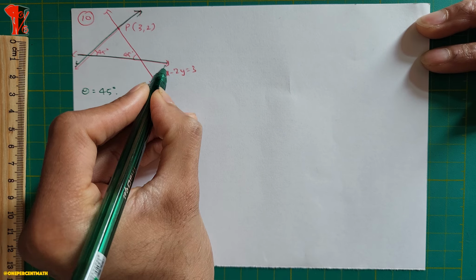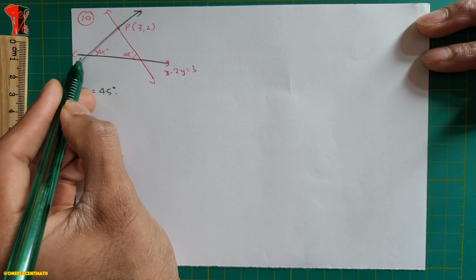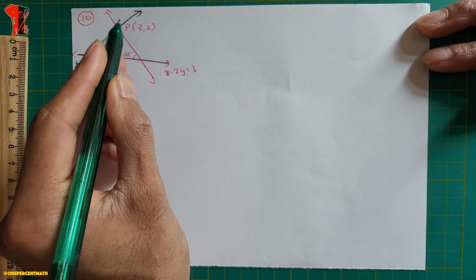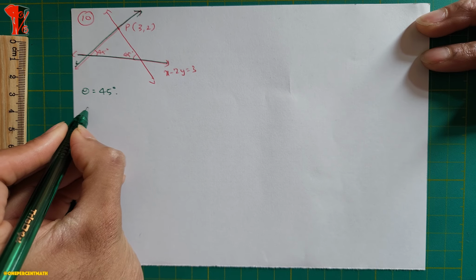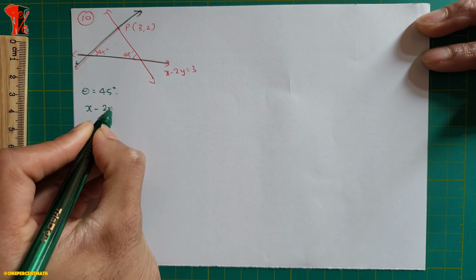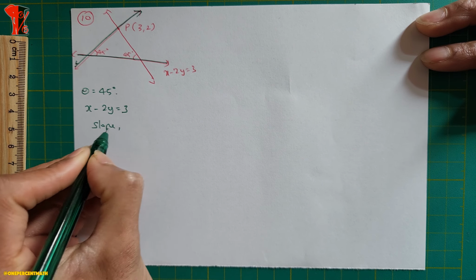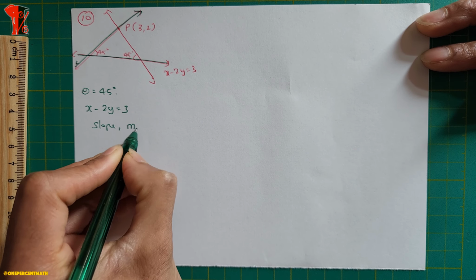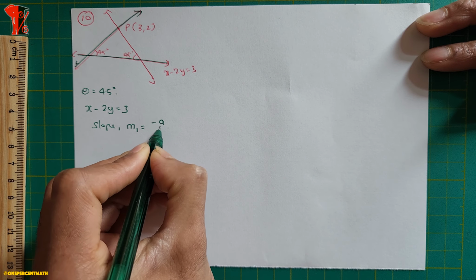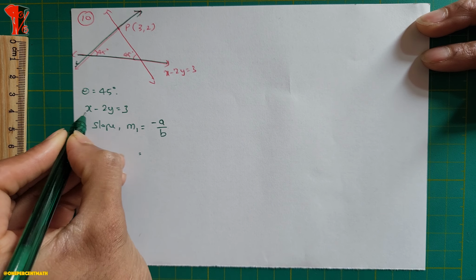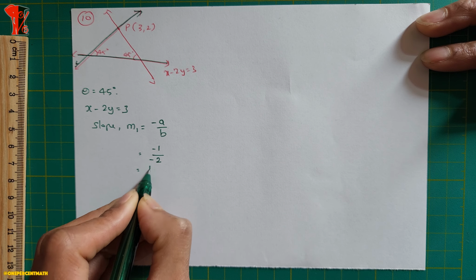Okay, now if I take this line, see in these two lines, to find the equation of the line, I know the angle. I need to find the slope of this line, correct? The point we already know, the slope only we need. So for that, the slope of this line we can find. So x minus 2y is equal to 3. Let me take the slope of this line. So m1 is equal to what will I get? Minus a by b, correct? Here what is a? It is 1. What is b? It is minus 2. So therefore what will I get? 1 by 2.